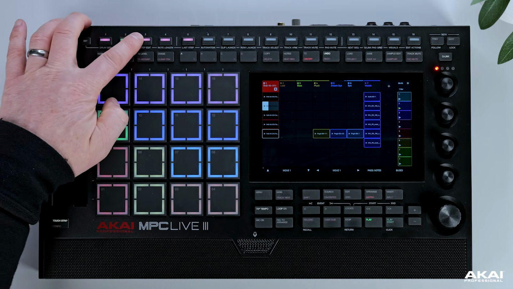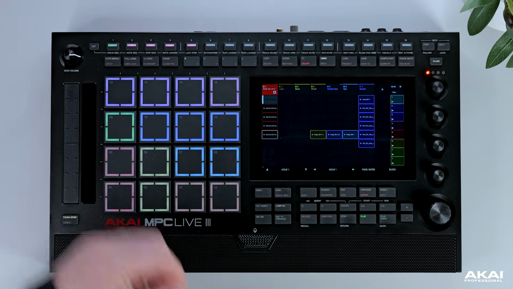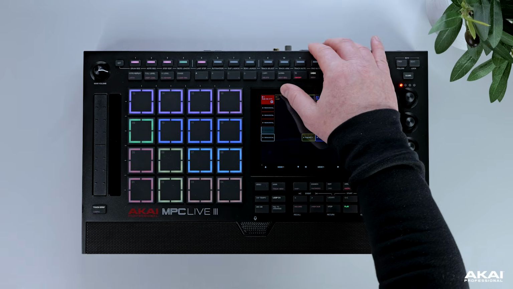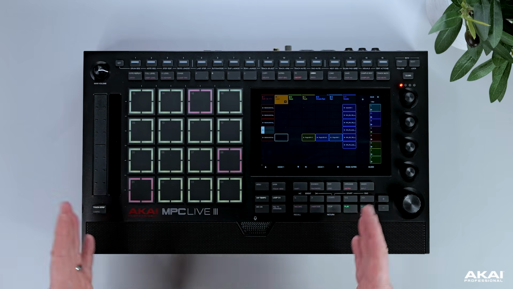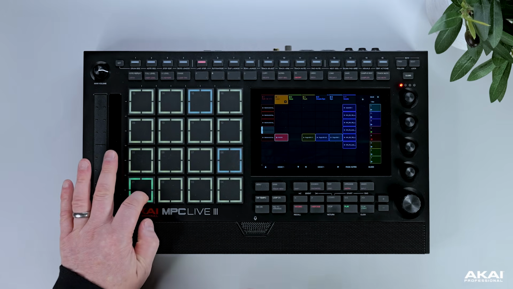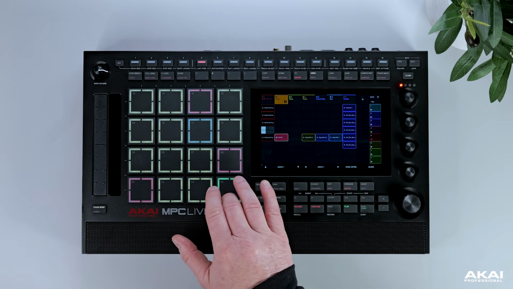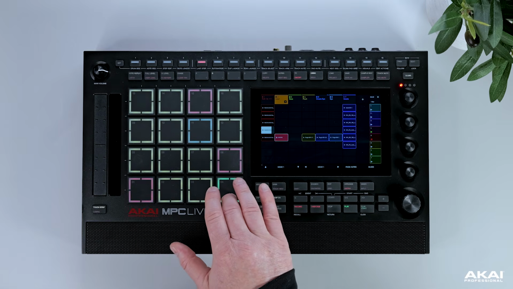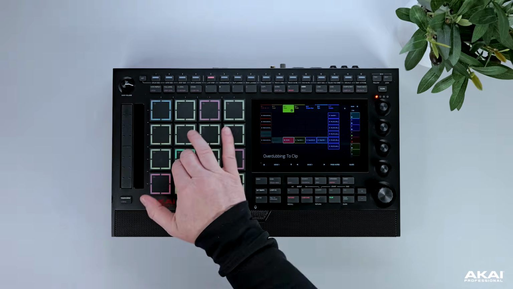Let's start with the intro. Now let's bring the beat. Now we got our foundation, we can start going to different tracks and adding different ideas. So let's add a melody down. Now let's drop a bass line.